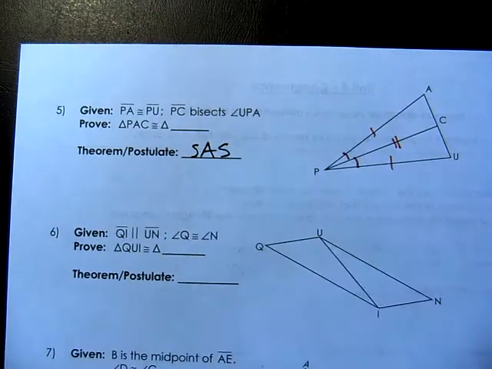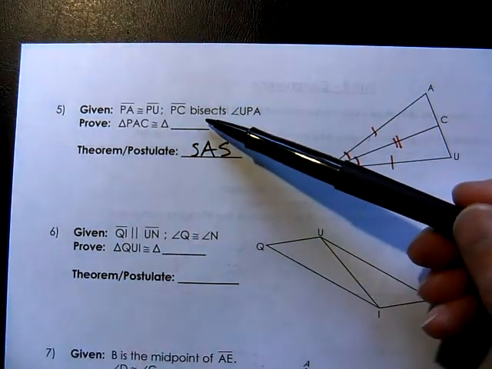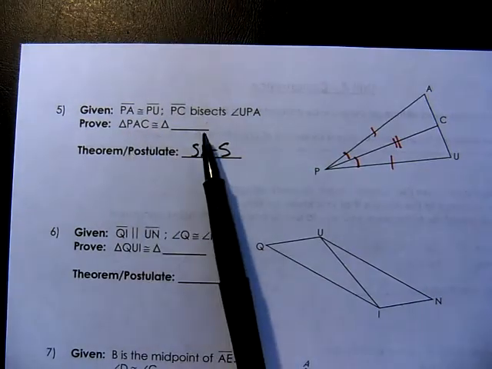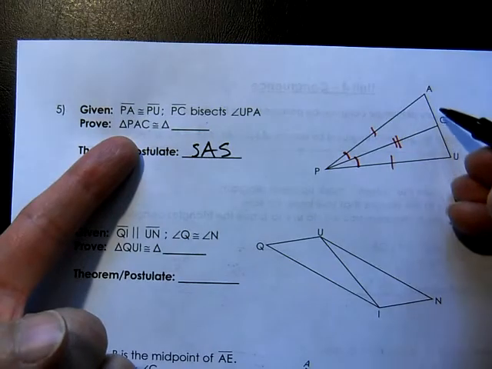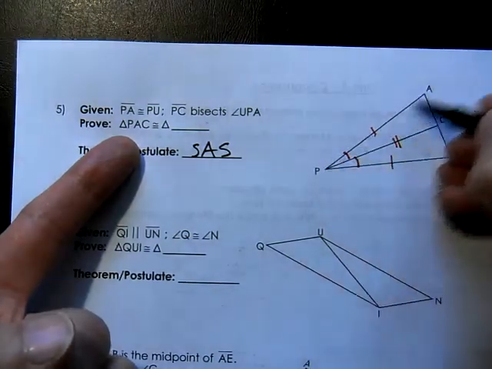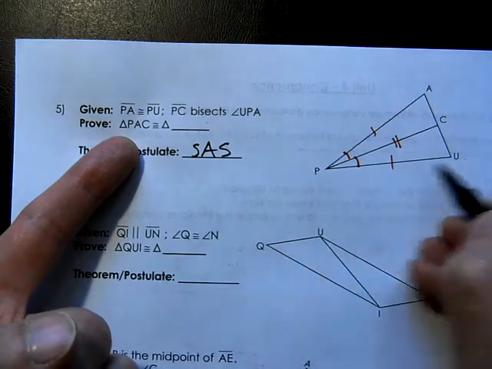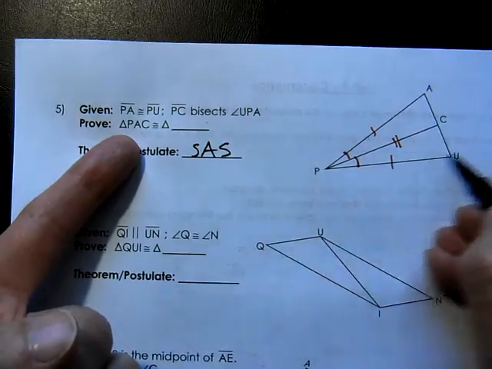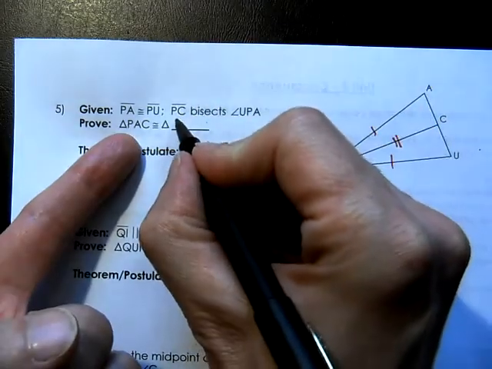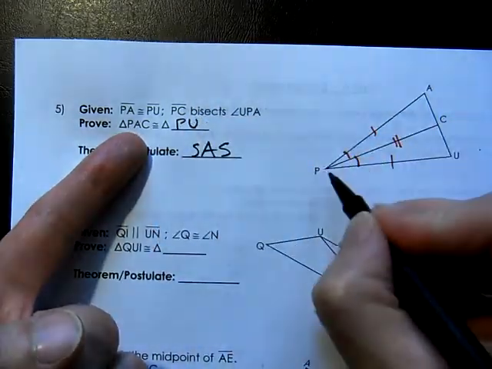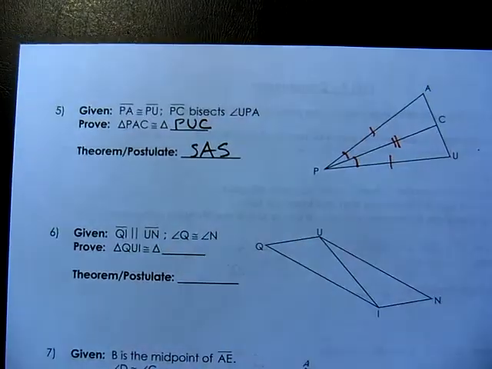Now, one additional step that we're looking at is completing that congruency statement. So we need to make sure that we get the order of the letters correct. So we're saying triangle PAC, we're going from P to A, which is the side with a single tick mark. So on this other triangle, we want to go from P to U, as that is also the side with a single tick mark. So we'll start with P and then U, so those will be triangle PUC, like so.